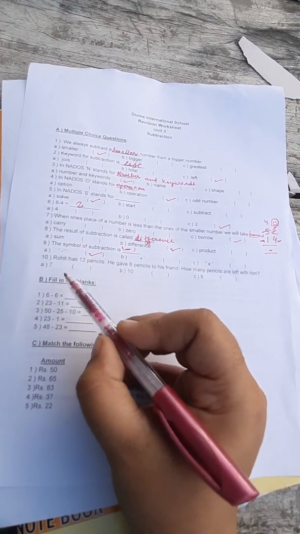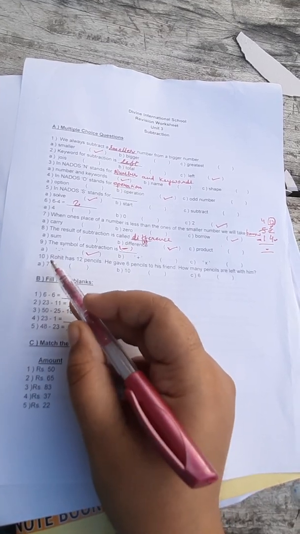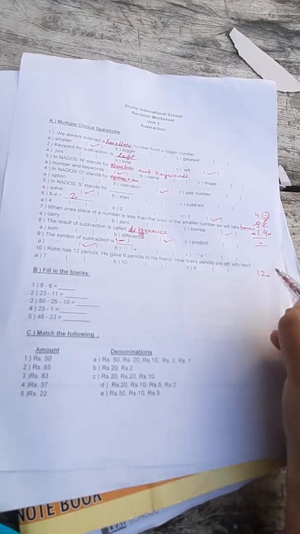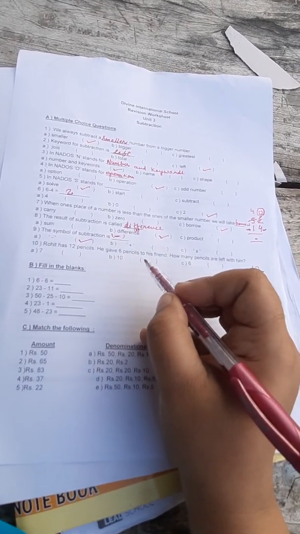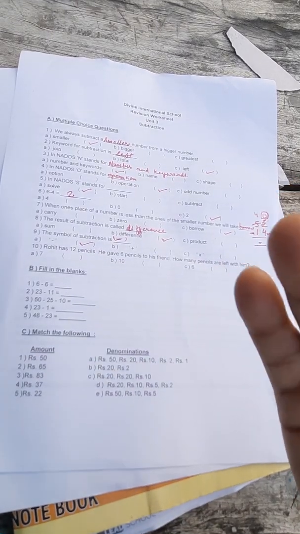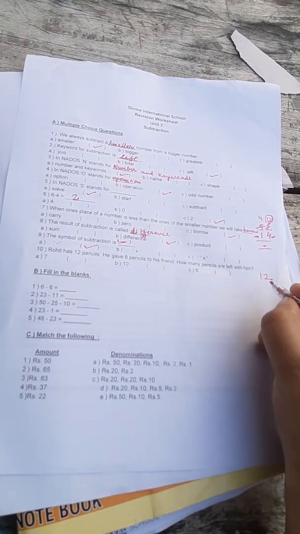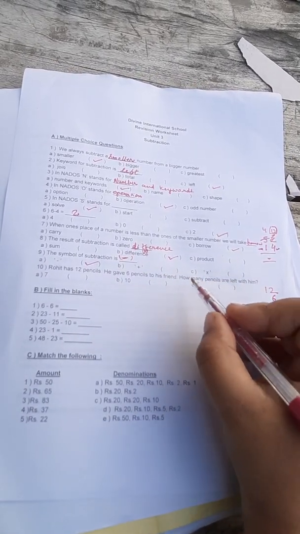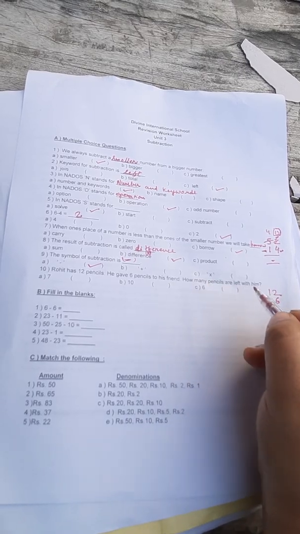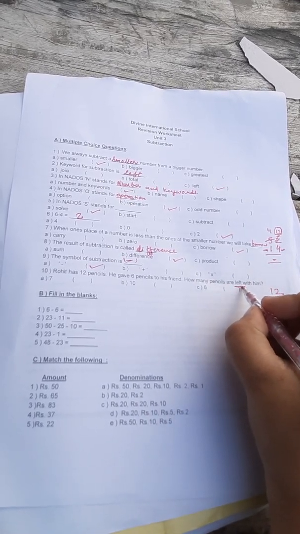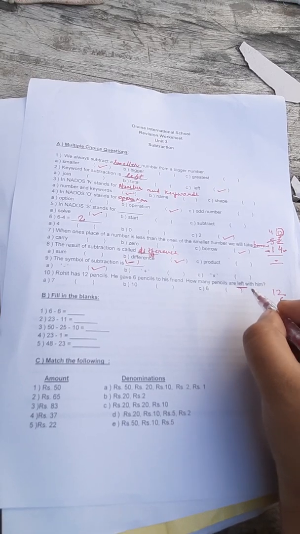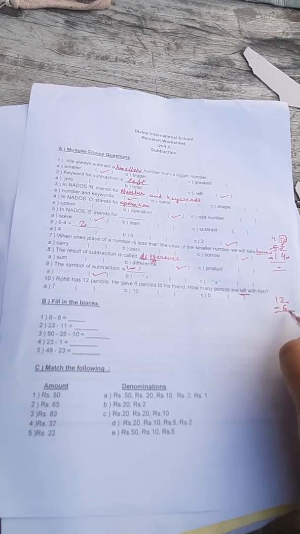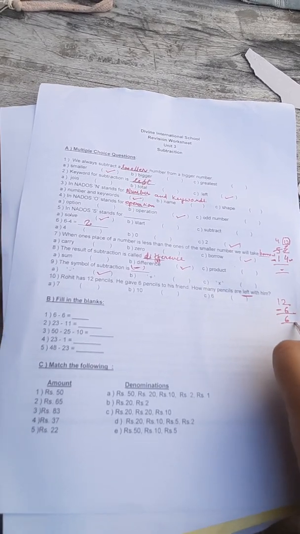Next, here is a word problem. We have to find out the answer. Rohit has 12 pencils. How many pencils does Rohit have? 12. He gave 6 pencils to his friend. Gave means something is being taken away. So he gave 6 pencils, and now how many pencils are left with him? When keywords like left, less, remain come, what will we do? We do subtraction. So when we subtract 6 from 12, we will get the answer 6.